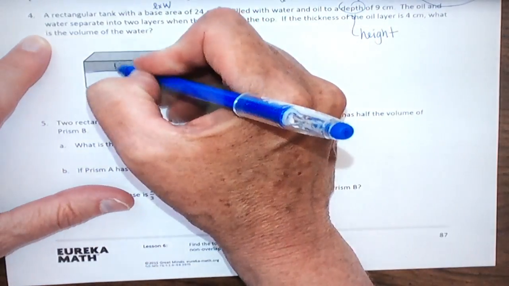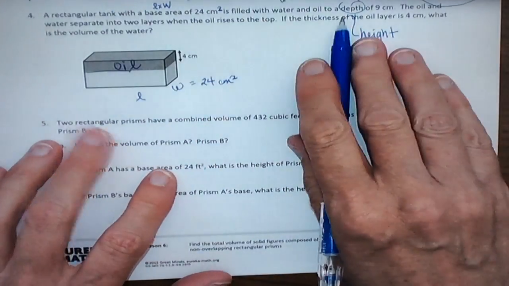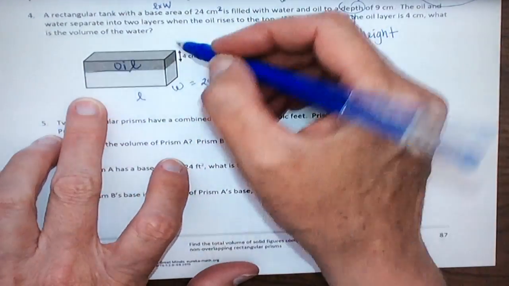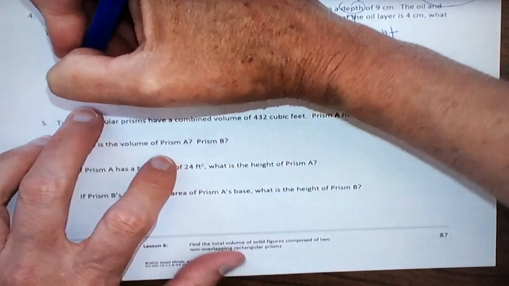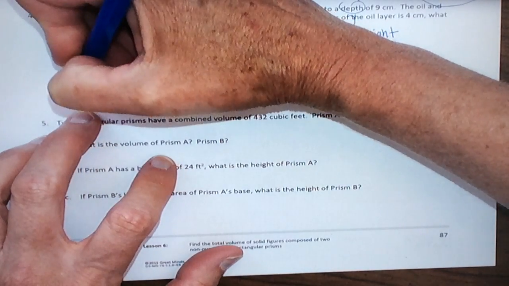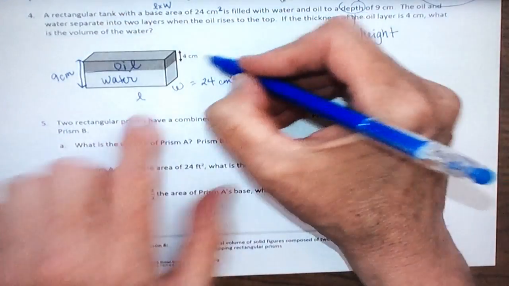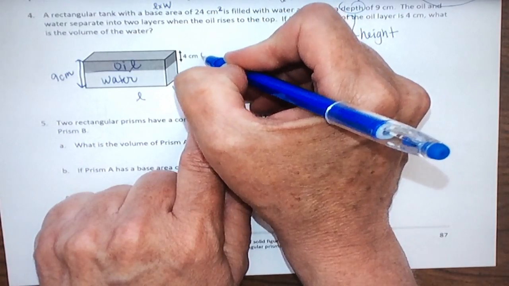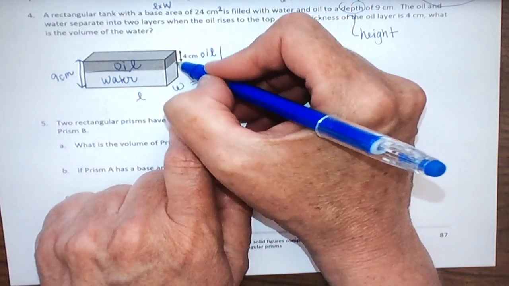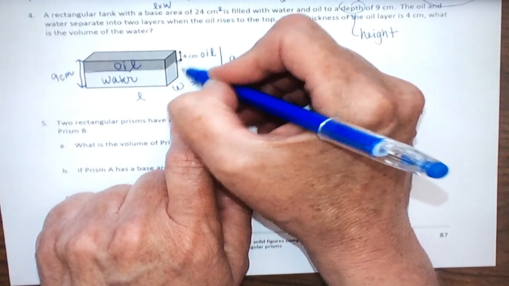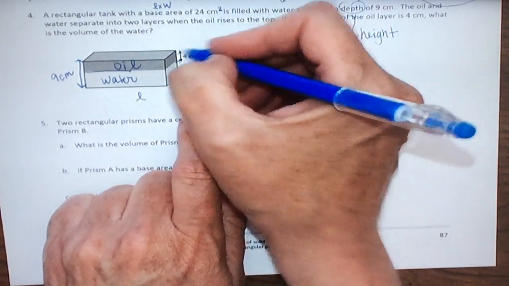So they're saying that this part is oil. And they're saying that the total depth of both, so oil plus water, equals that. This is the depth, remember the height, and that is 9 centimeters. Well, they told us that the oil is 4 centimeters. So if the whole thing is 9, I've got to figure out, well, 4 plus what equals 9? Did you get it? That's 5 centimeters.